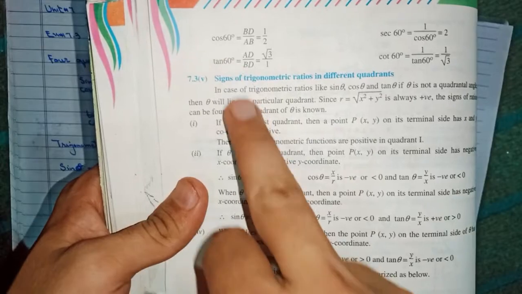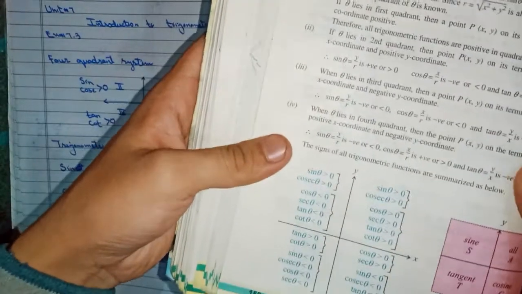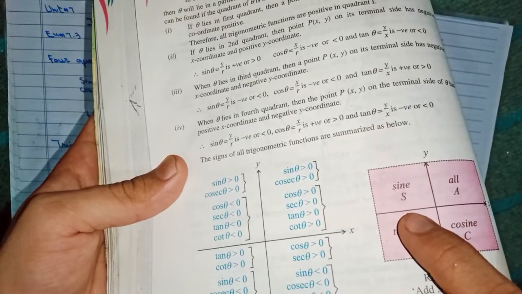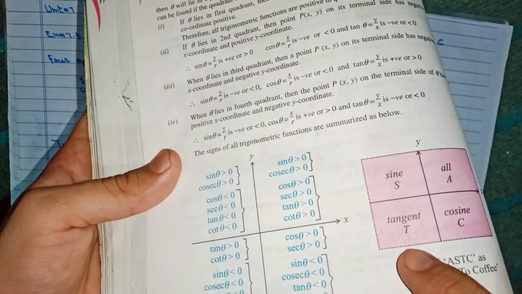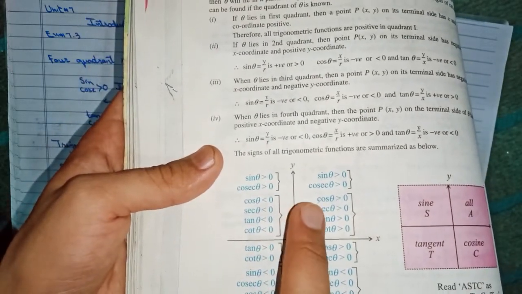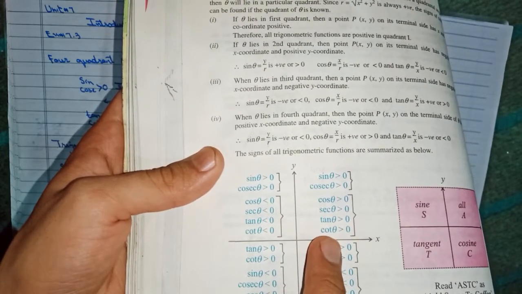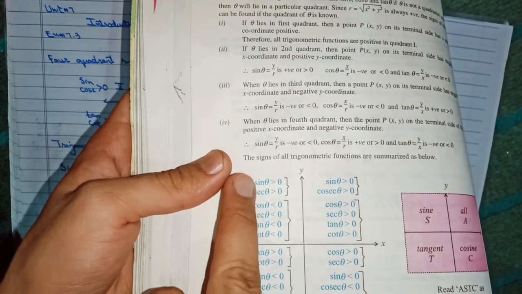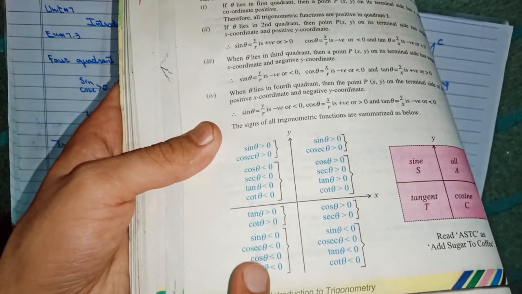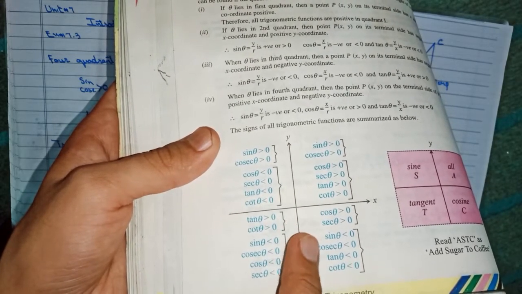And next, in the whole theory, he has explained the 4 quadrant system, where all are positive in one, sine and its reciprocal are positive in another, tangent and its reciprocal are positive in another, while others are negative, and cosine and secant are positive while others are negative. In detail, in the first quadrant, greater than 0, sine, cos, tangent, cotangent, secant, cosecant are all positive. In the second, sine and cosecant are only positive while cos, secant, tangent, cotangent are less than 0, meaning negative. In the third quadrant, tangent and cotangent are positive while others are negative. In the fourth, cos and secant are positive while others are negative.